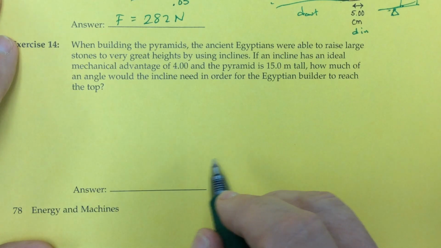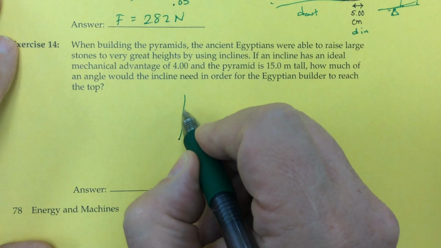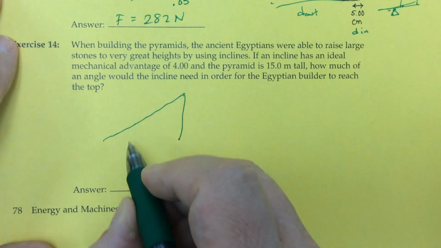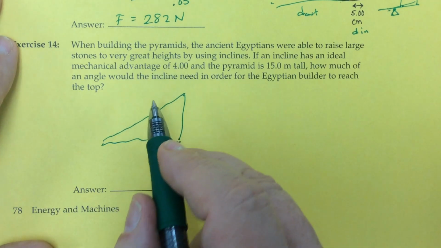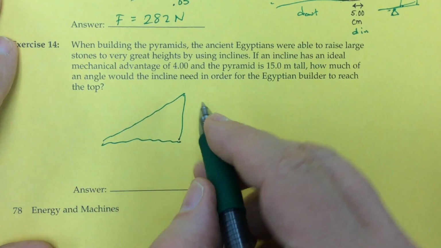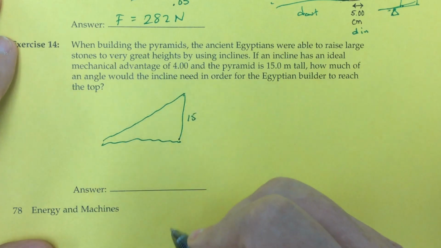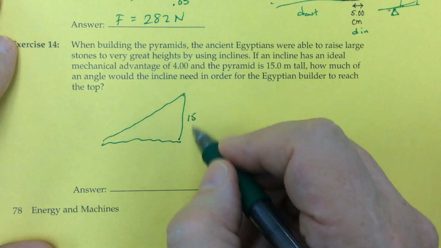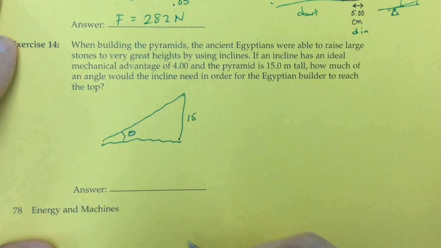It's very scary. Essentially, you've got, let's say this is an obelisk or a pyramid or whatever, and here is your incline. First of all, we have to find out what this length is, and we know that it's 15 meters tall. We already know that because that's the height, so that's going to be there. And now we're going to try to find this angle.